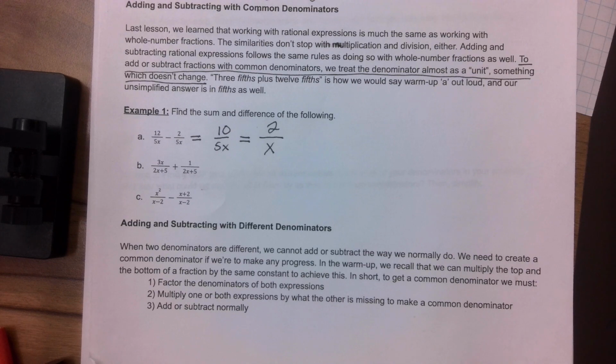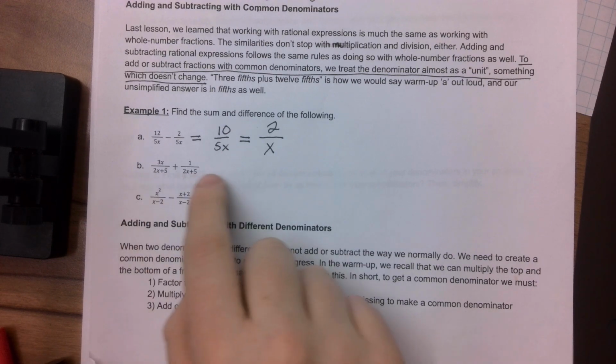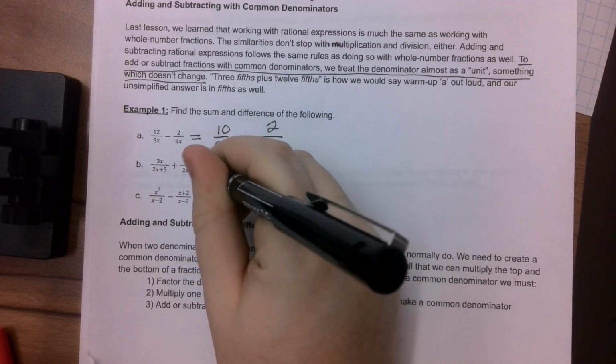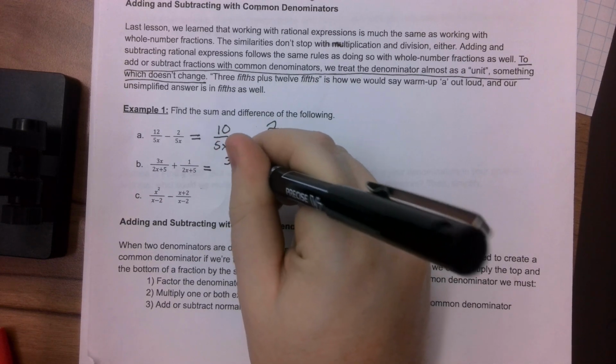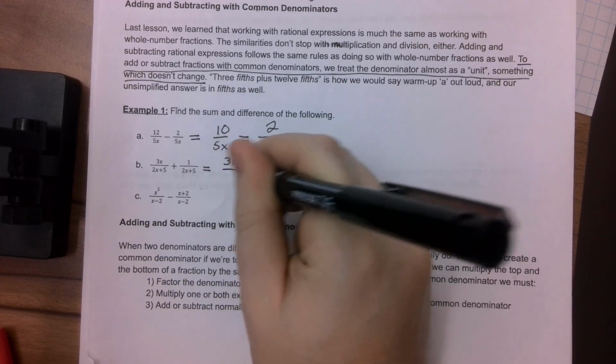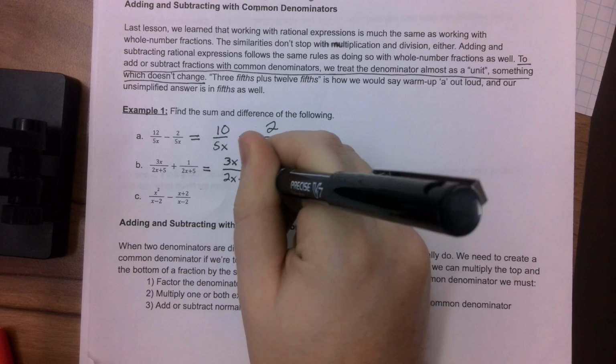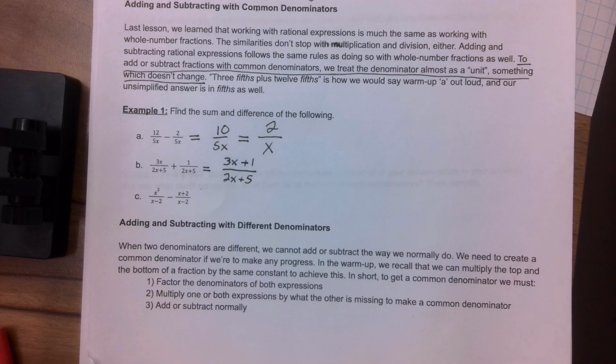What about question B? Well, here in question B, same thing. We have a common denominator. The only difference is 3x plus 1 and 2x plus 5 don't simplify. There's nothing we can cross off here. So this is just our answer.